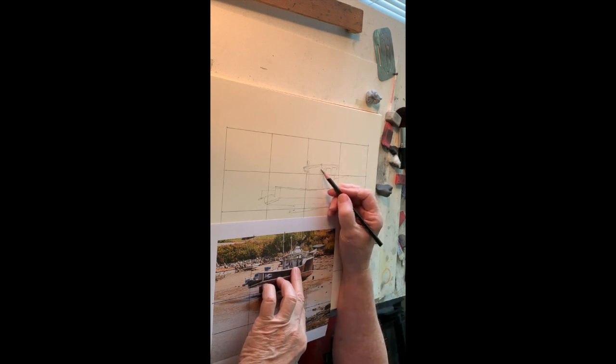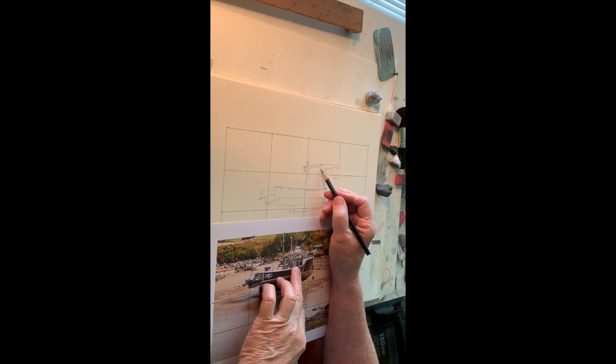Then it comes right down there. There's a window in here. Now there's a window over here. There's another window.